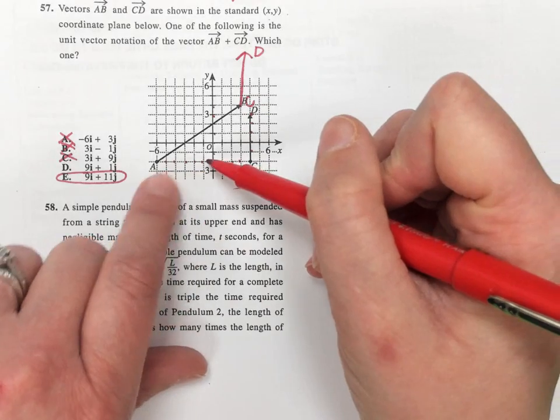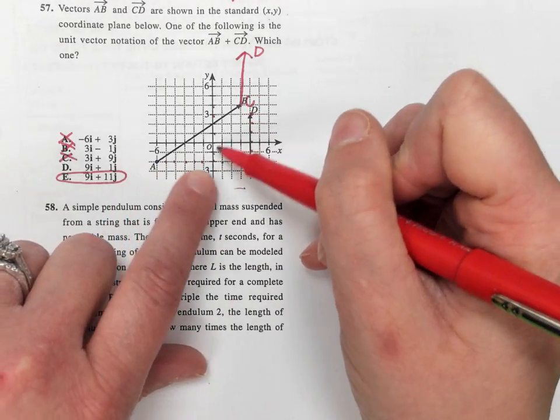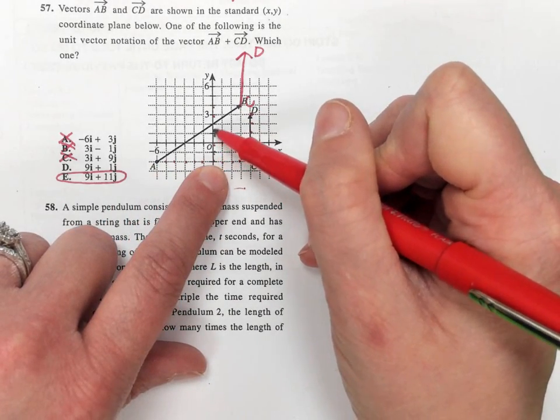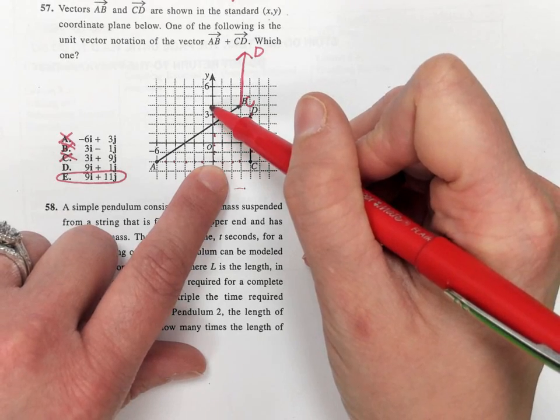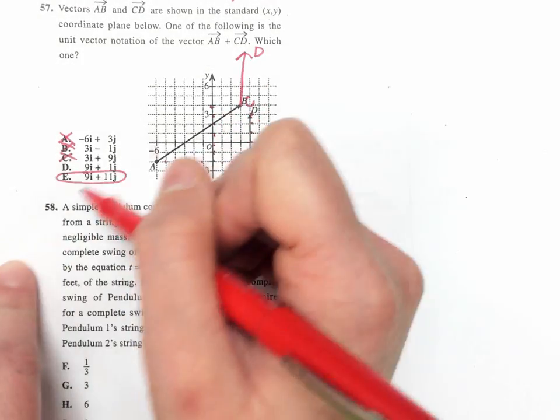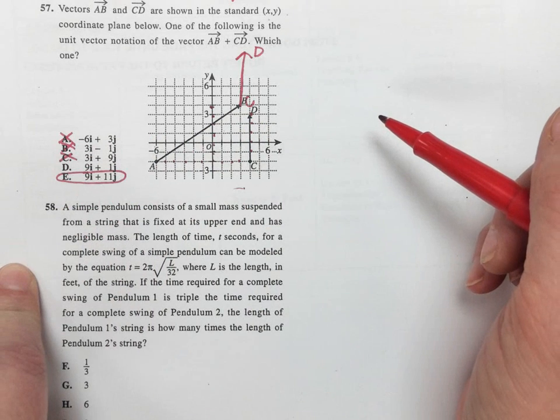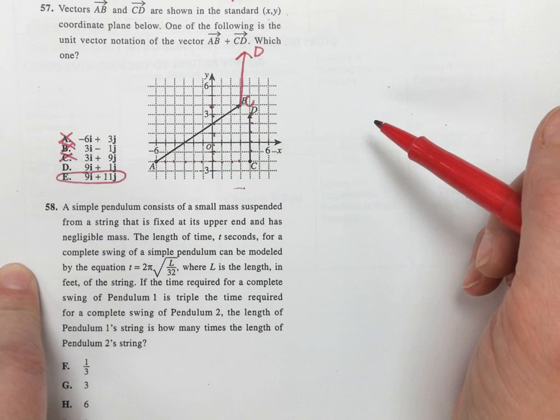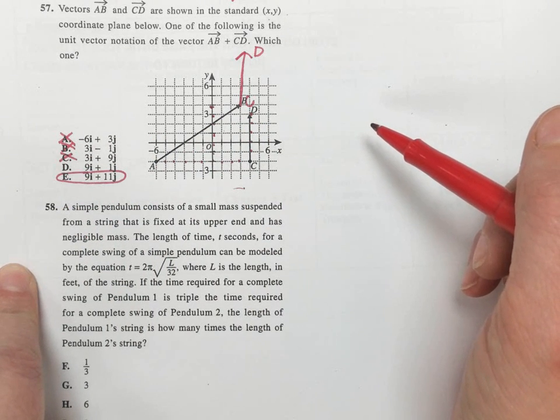Now let's do our y's. So how far up do we need to go from A to B? Let's see. That is 1, 2, 3, 4, 5, 6. So 6 and 5 is 11. I'm sorry. I said the wrong number. I jumped ahead of myself.